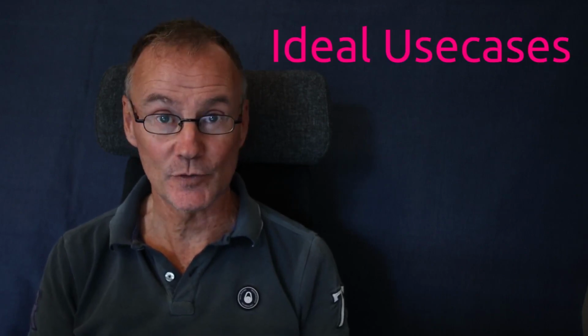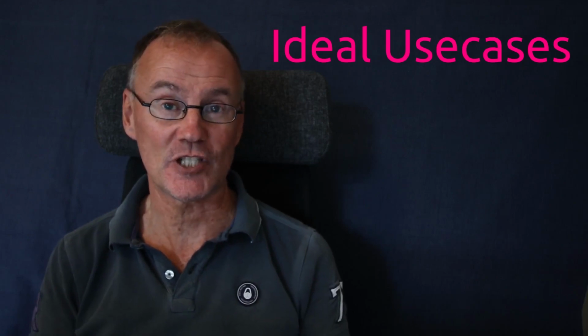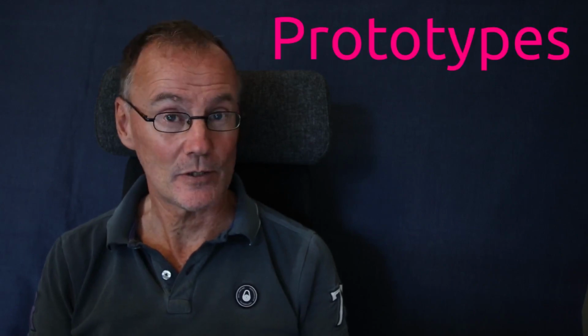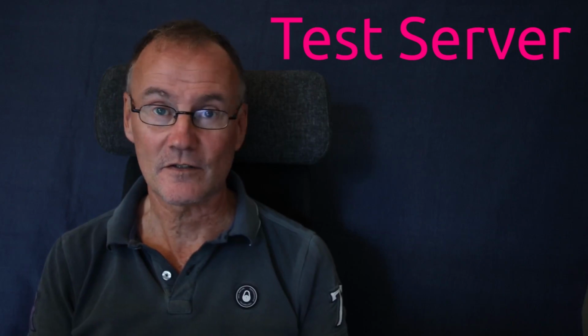And what are some ideal use cases for FastHTML? Typical use cases are not really clear yet, but we can think about some of them. Definitely, we're talking about early prototypes, MVPs, testing servers, and such small applications.